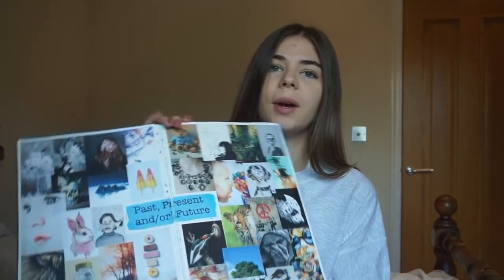So for GCSE, I don't know whether it varies on exam boards. I was on Edexcel and we were given a theme. My theme was past, present and or future. So I've just got my book as an example, and I decided to do a mind map.